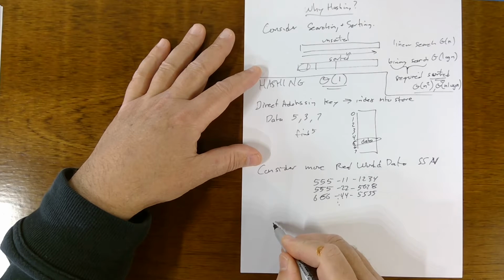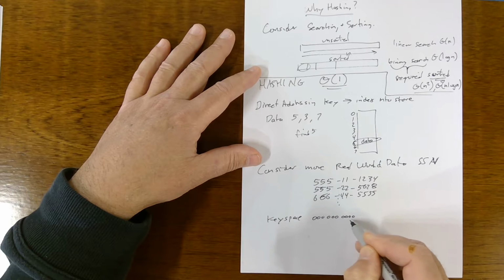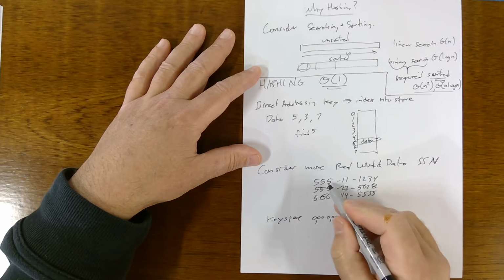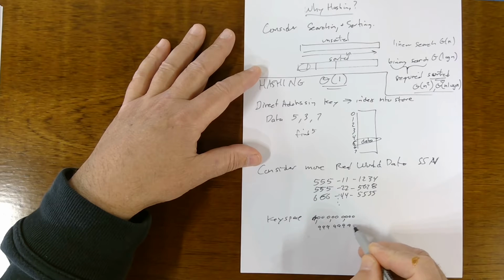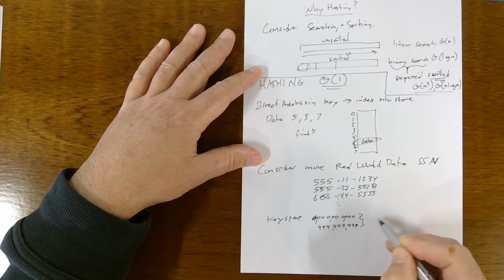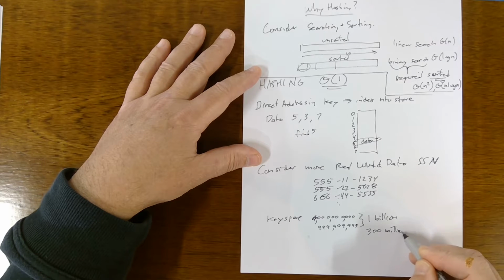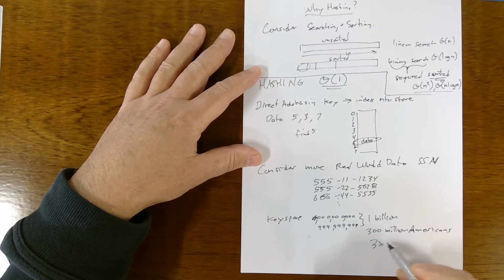So what's the maximum, which we sometimes call the key space, would be from 000-00-0000 to 999-99-9999. So this is approximately 1 billion. But there are only about 300 million Americans. So this is a three times difference here. So you're wasting space.